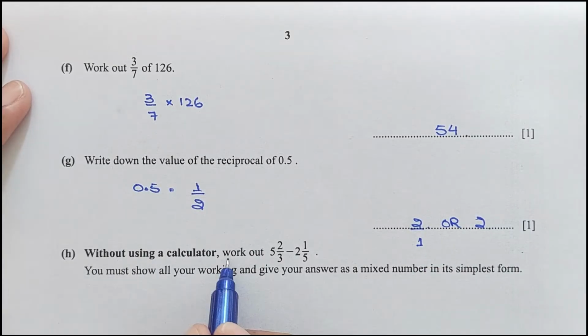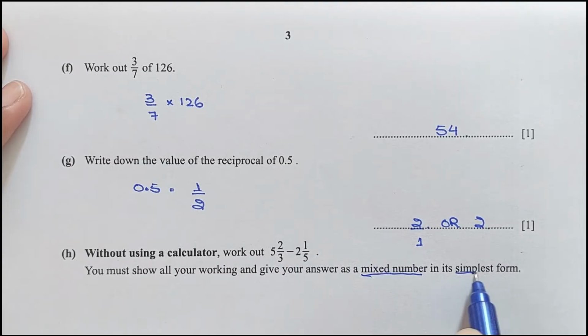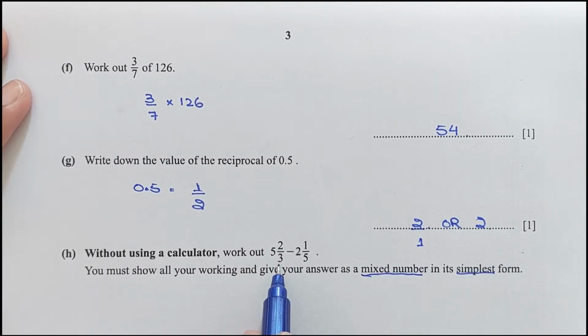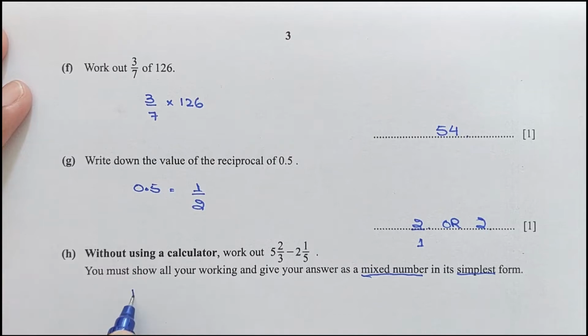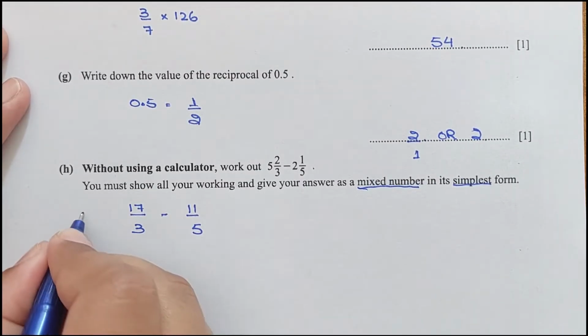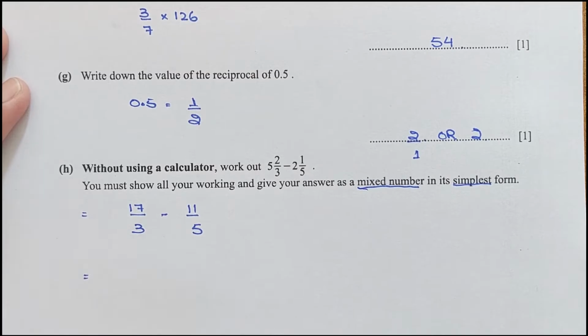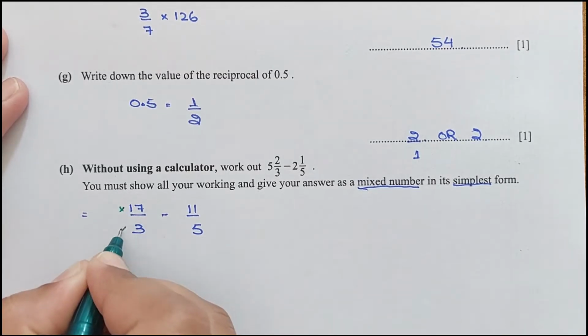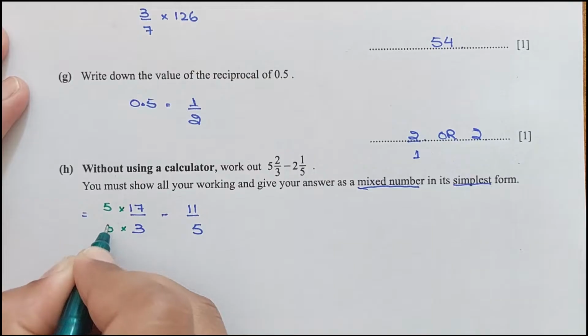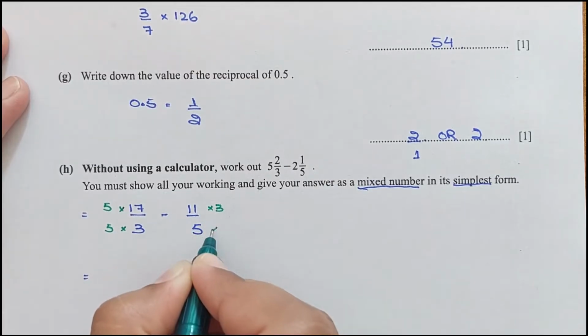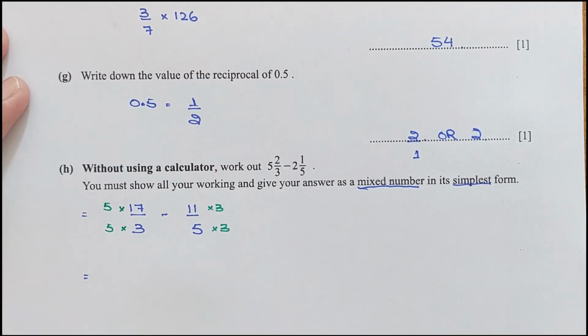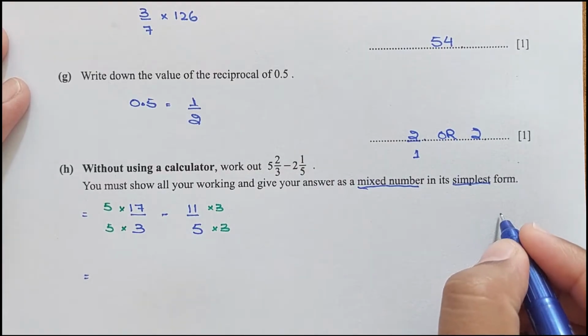Now, without using a calculator, you must show your working and give your answer as a mixed number in its simplest form. All right. 3 times 5 is 15, 15 plus 2 is 17 out of 3. Minus 5 times 2 is 10, plus 1 is 11 out of 5. Now let me make the same denominators. You have to multiply the first fraction by 5 and the second fraction by 3, right? So what is 5 times 17?